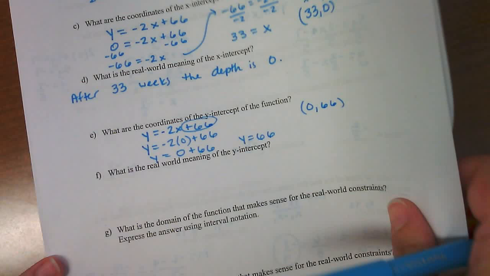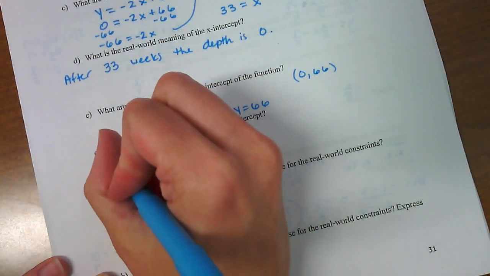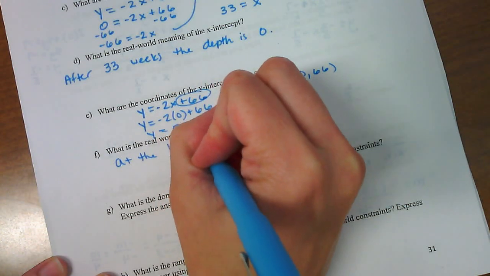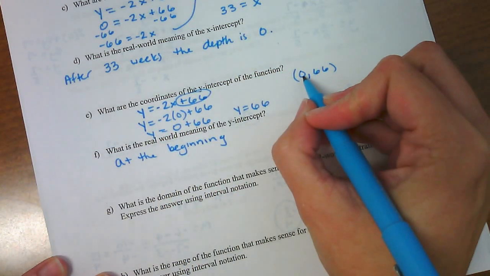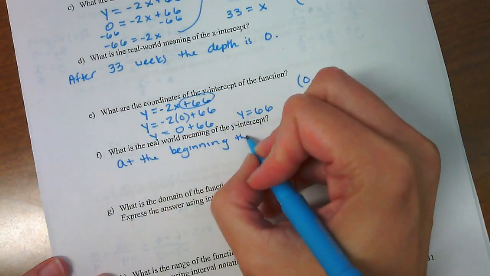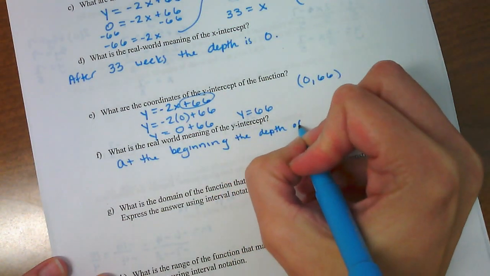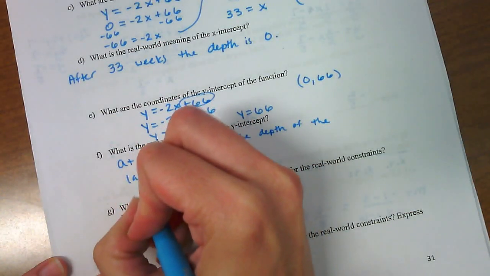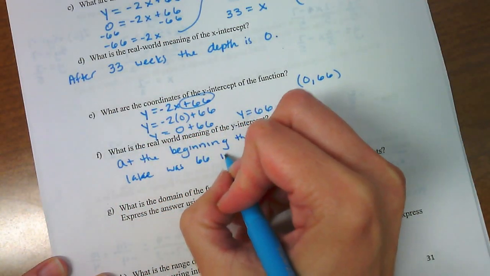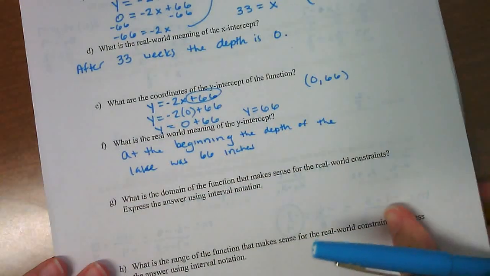What is the real world meaning? At the beginning, because 0 is 0 weeks, right? So at the beginning, the depth of the lake was 66 inches.